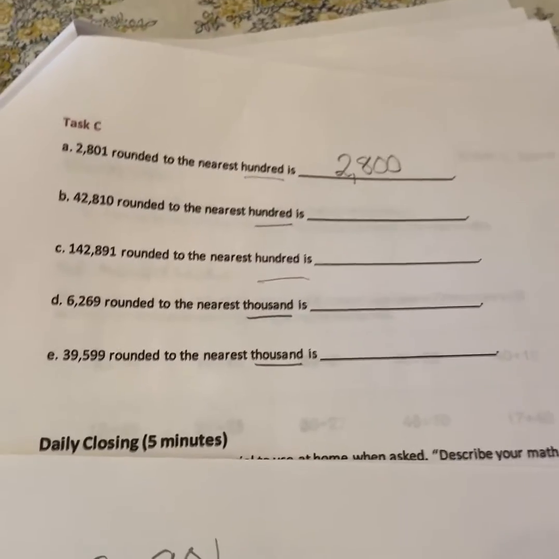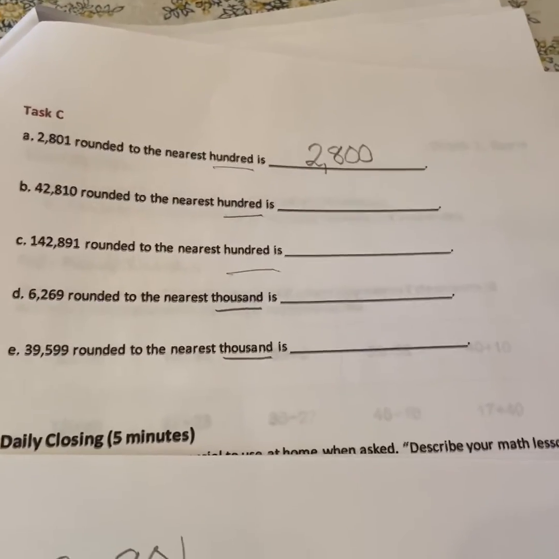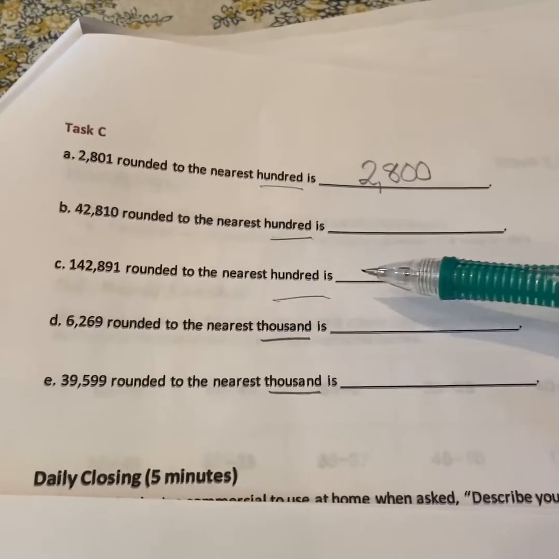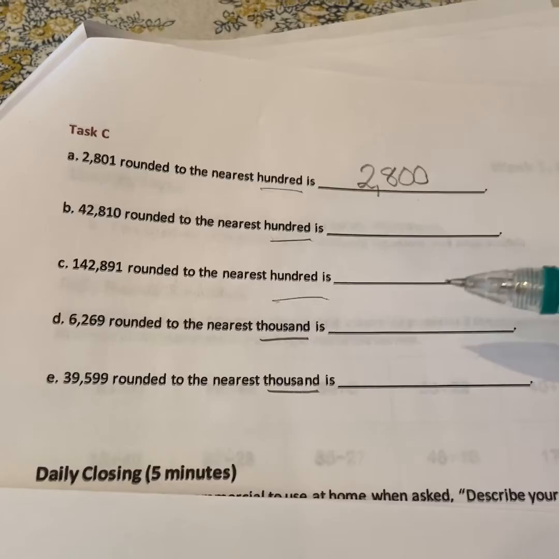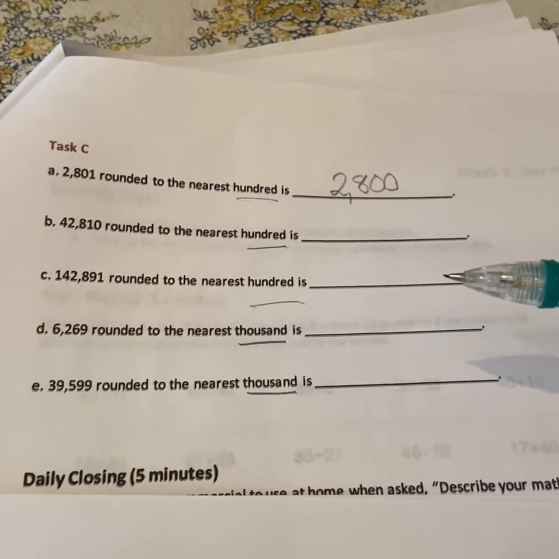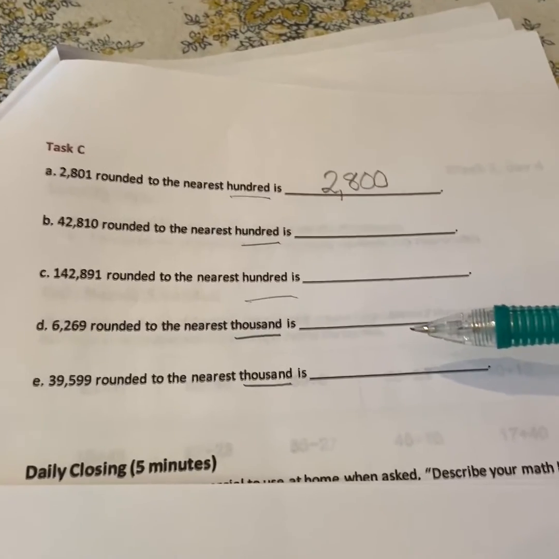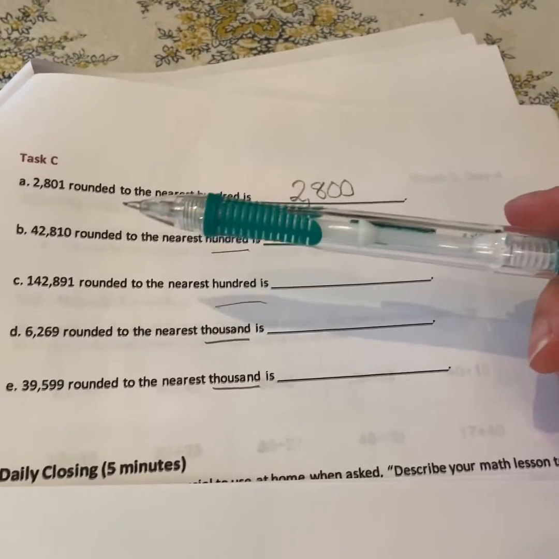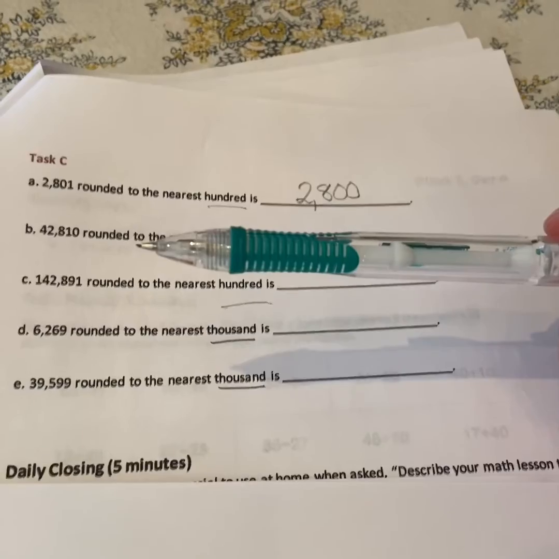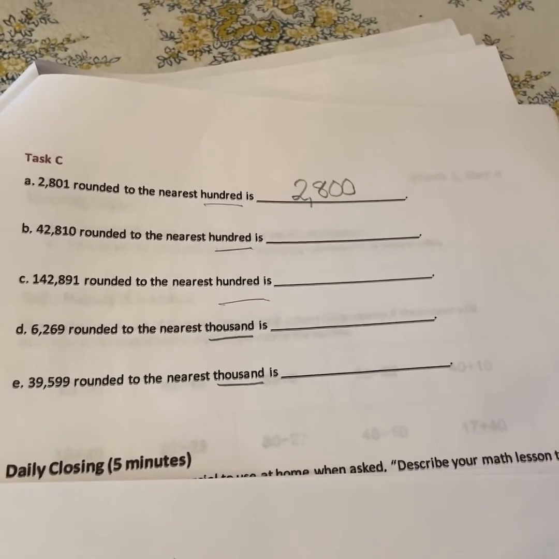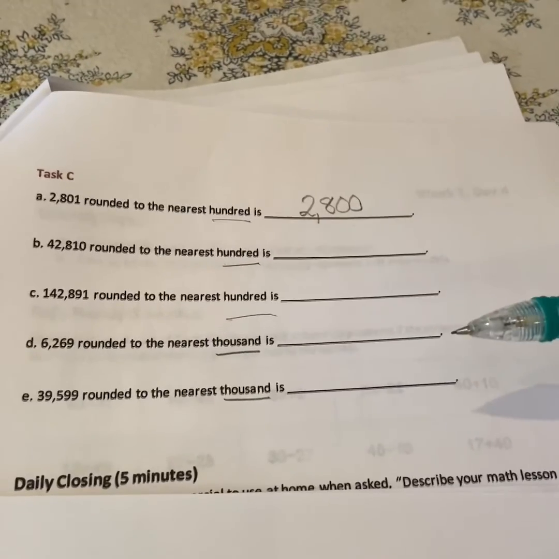What I want you guys to do is complete this and then have your parents take a picture and text me your answers so I can check them. So if you see this video, I want you to have your parents take a picture just of this part here and text it to me so I can see that you guys got the right answer. If you don't have my phone number, you can ask Miss Johnston, or you can post a comment saying that you don't have my phone number and I'll text you. But I want to see that you guys did this part. So have your parents text a picture to me.